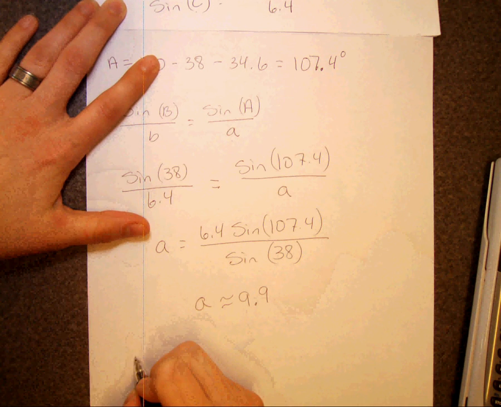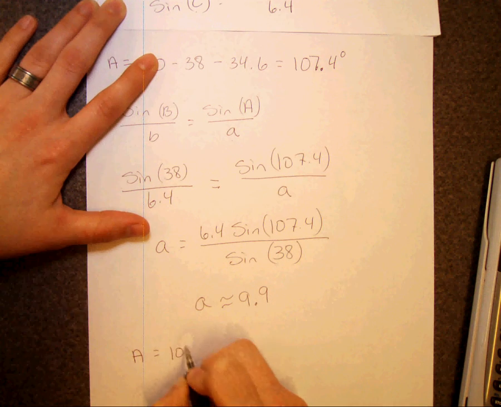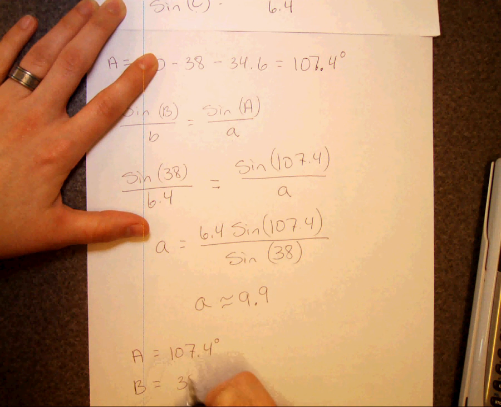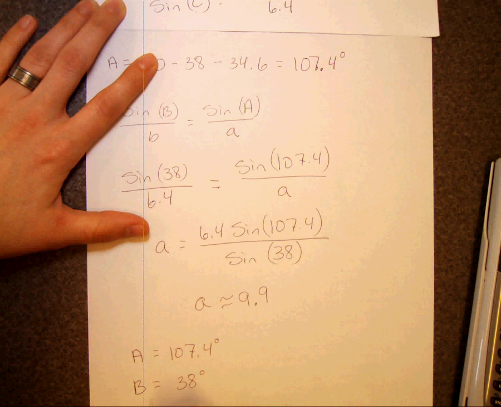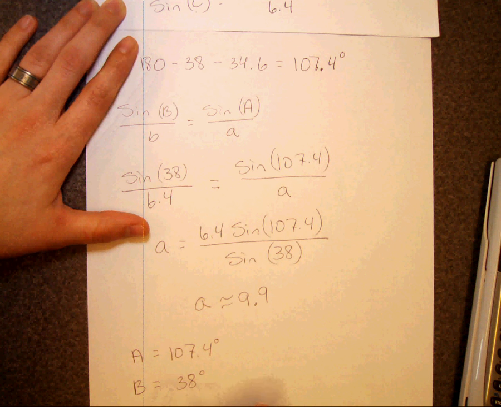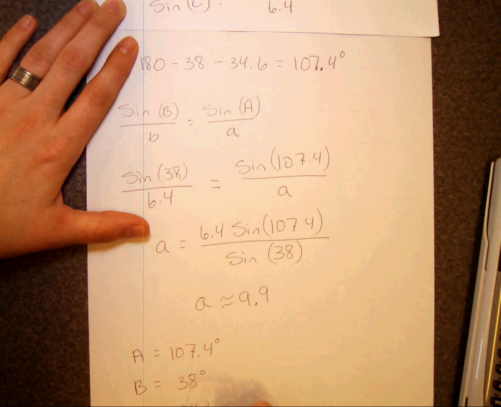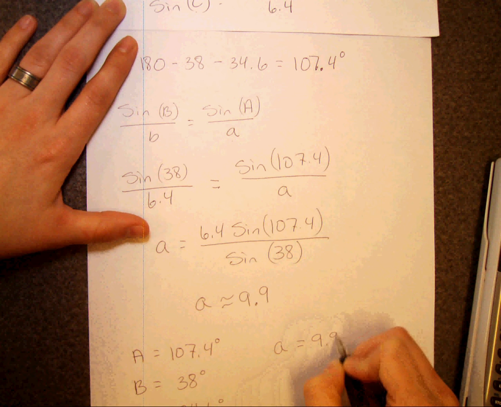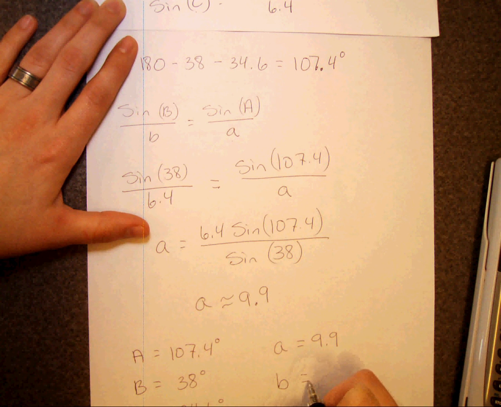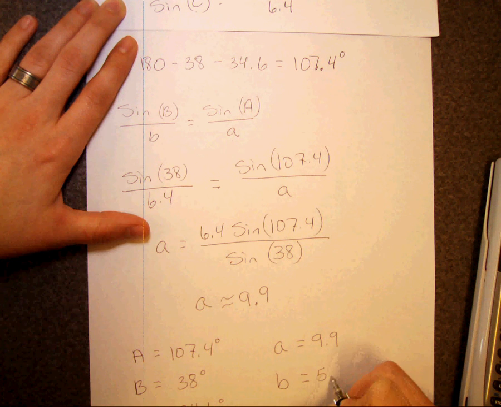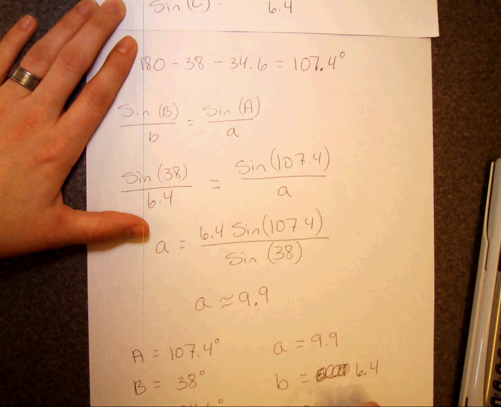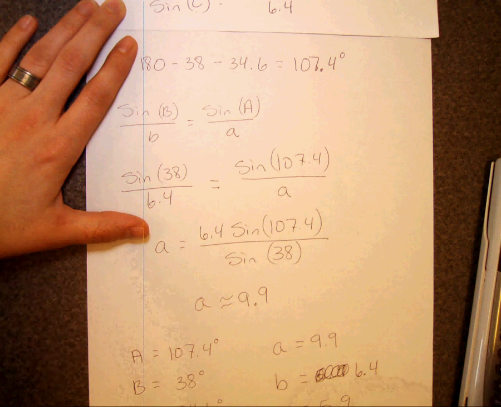So all of my answers, I'm going to write them out. I know that angle A we found to be 107.4 degrees. Angle B was given at 38 degrees. Angle C we found to be 34.6 degrees. Side A is 9.9. Side B was given at, oh, no, that's not true. Side B was given at 6.4, and side C was given at 5.9.